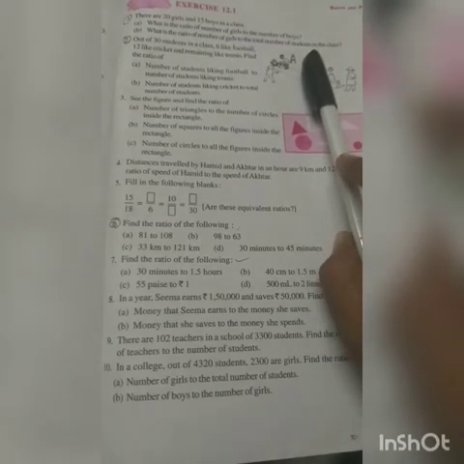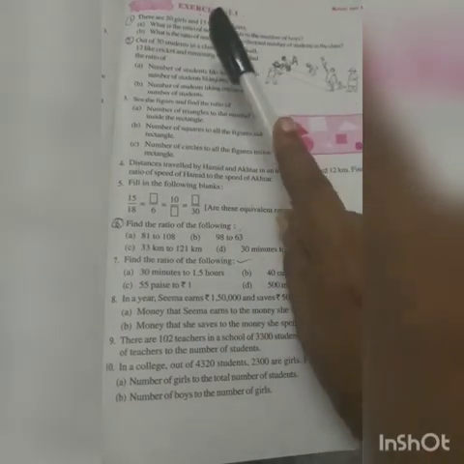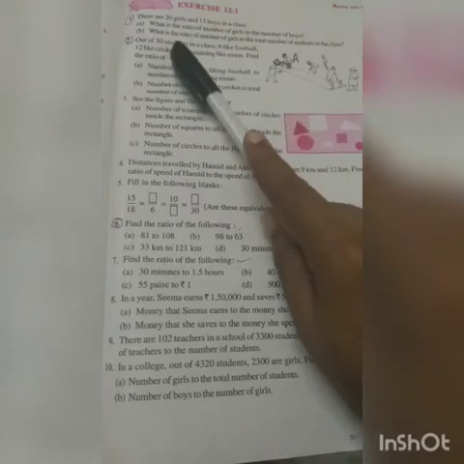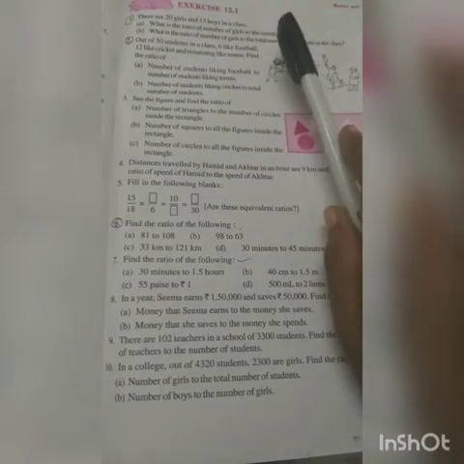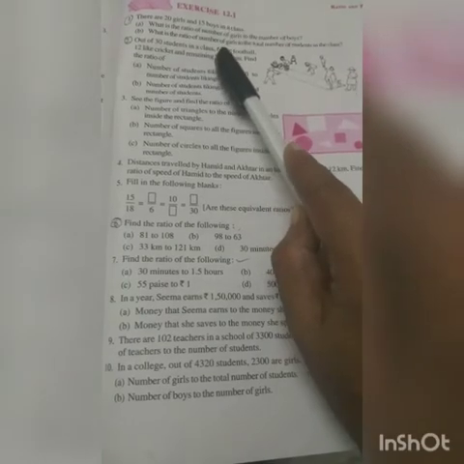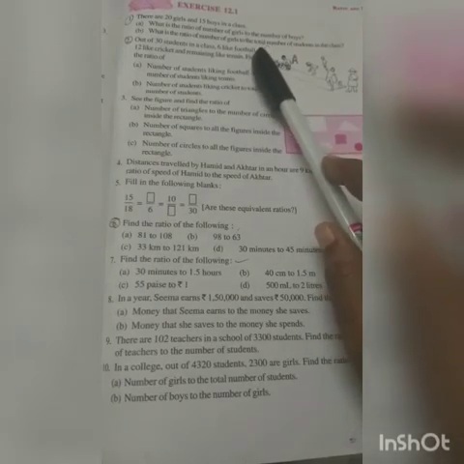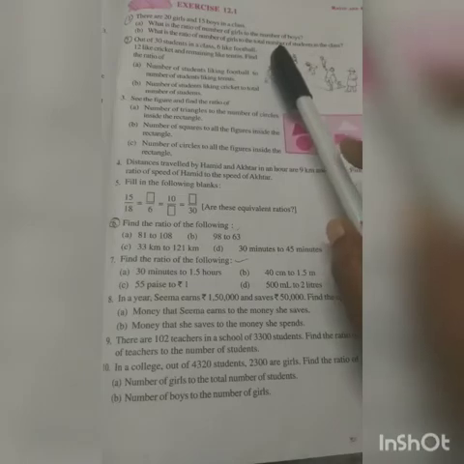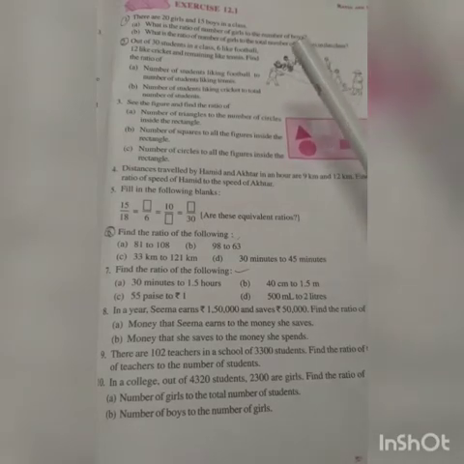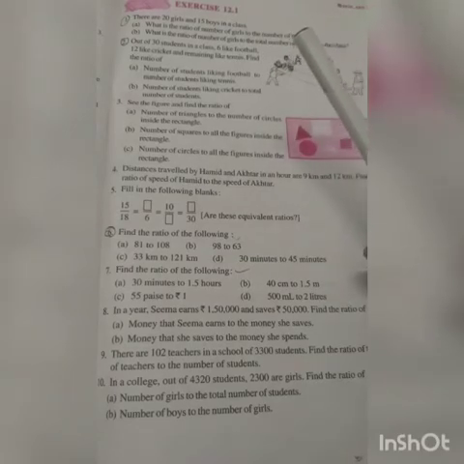So what facts are given in the question? There are 20 girls and 15 boys in a class. So the number of girls and number of boys are given. What ratios do we have to find? First one, the ratio of the number of girls to the number of boys. And second, the ratio of the number of girls to the total number of students. So how can we find the total number of students? In a class, we will have only boys and girls. The number of boys and girls are given, so to find the total number of students we have to add them.